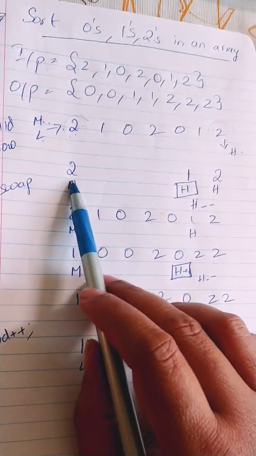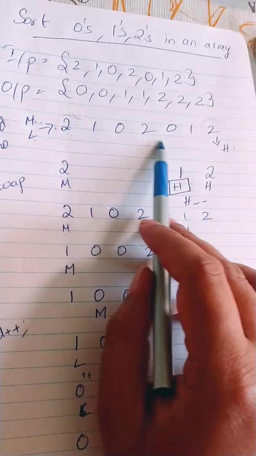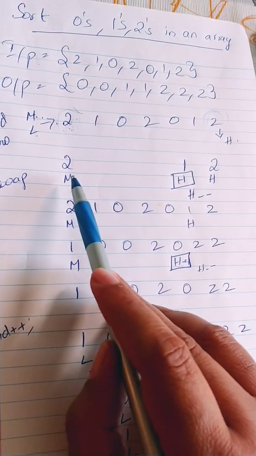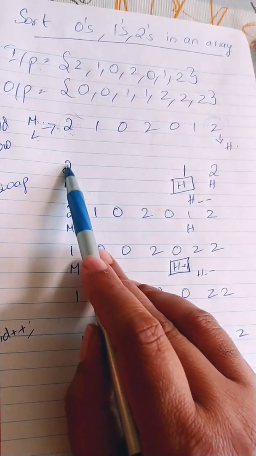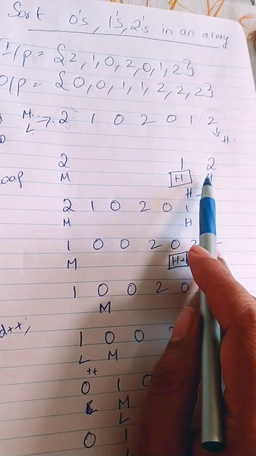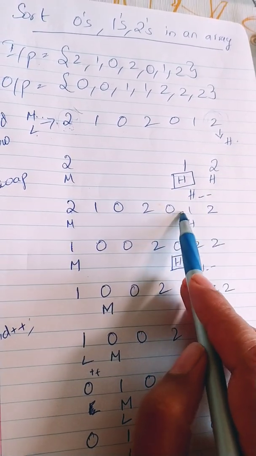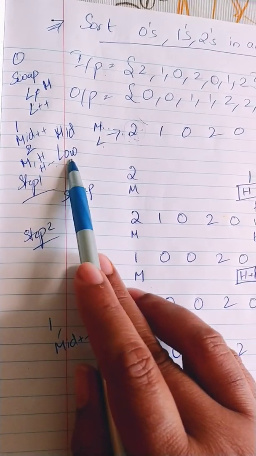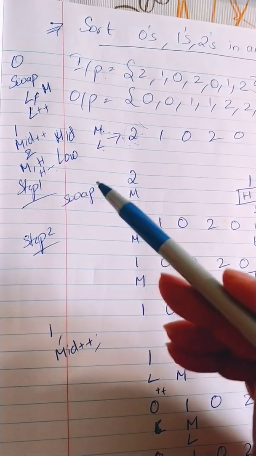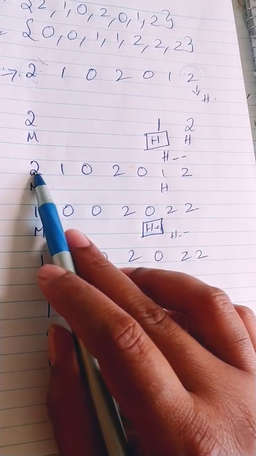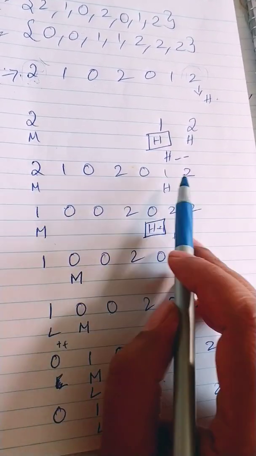So now we have this array, and we swap between mid and high because the value is 2. After we swapped, what we should do is high minus minus. So the high is pointing to 1 here. As I told you, when it is 2, we swap and we decrease the high. So for the next time, we compare 2 and 1.